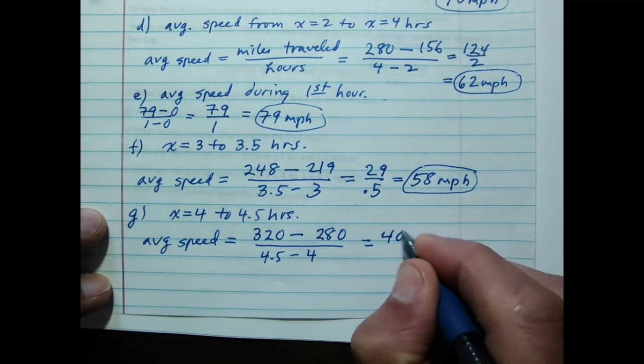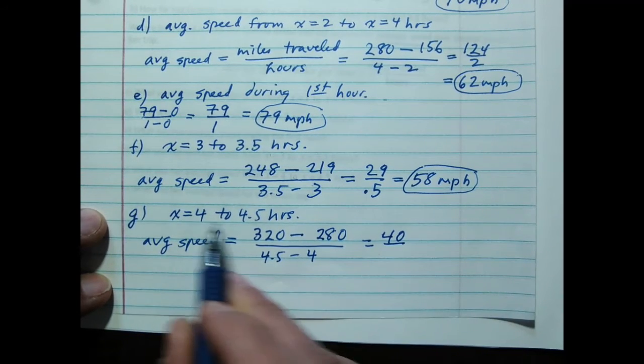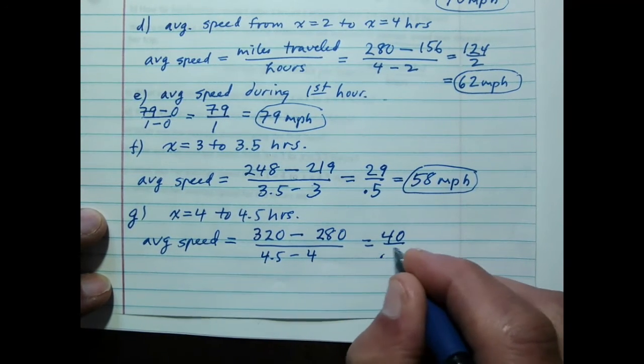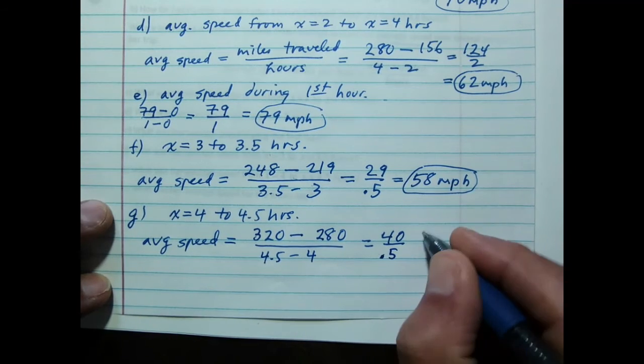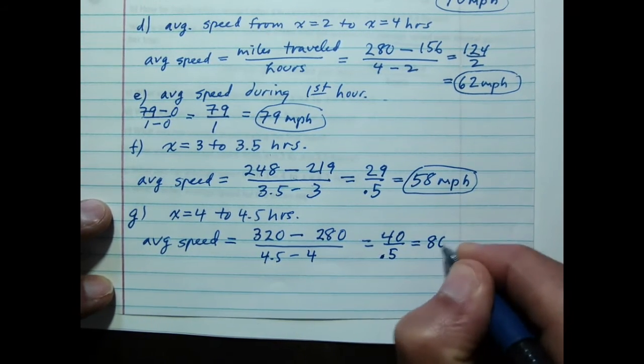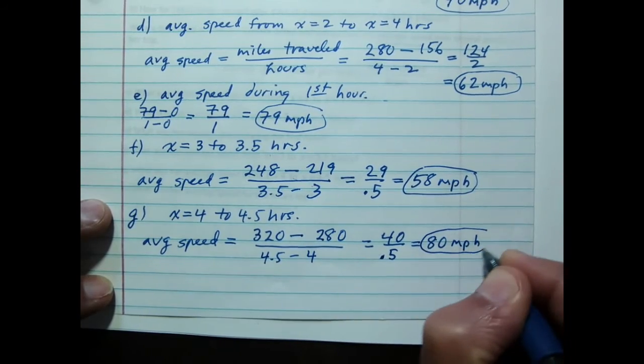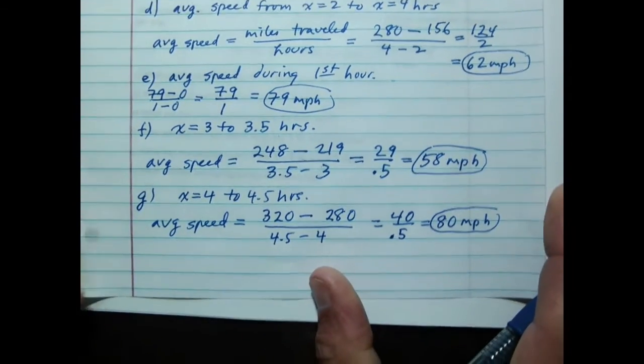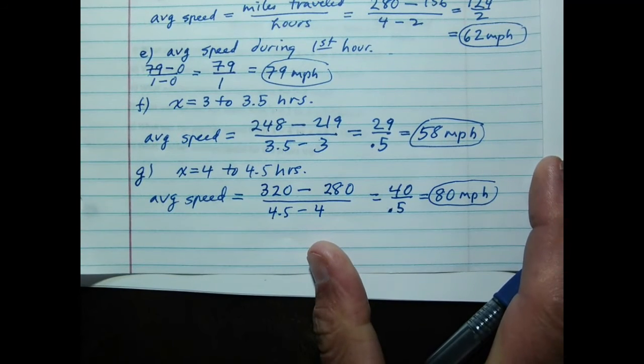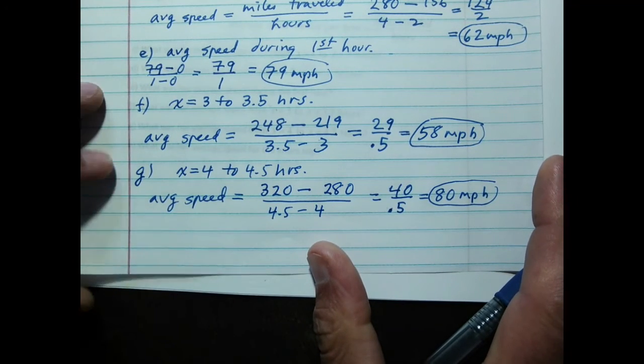And so she traveled 40 miles during that half hour. And that comes out to 80 miles per hour when you divide it out. So she was putting the pedal to the metal for that. I think she was getting a little behind time or something and was in a hurry to get there near the end. So we won't talk about speeding here.